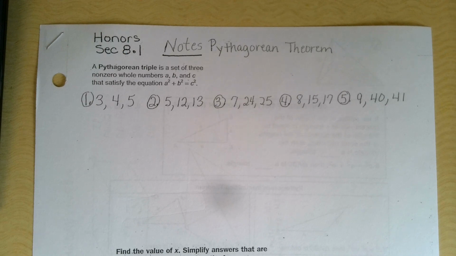Hey students, this is the beginning of a new unit, Unit 8, and this is the unit that goes into trig and right triangle math and geometry that deals with Pythagorean theorem, Pythagorean triples, the converse of Pythagorean theorem, do the numbers even make up a triangle, things like that. So there's a lot of information that you're going to get from this. So we're going to jump right in here.